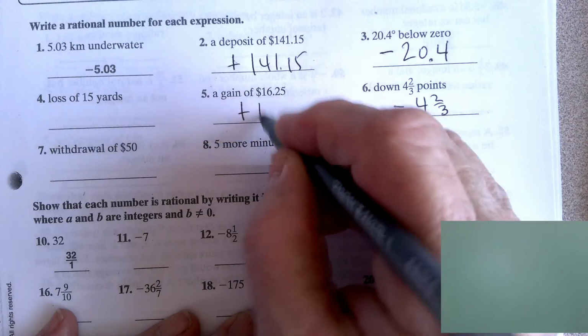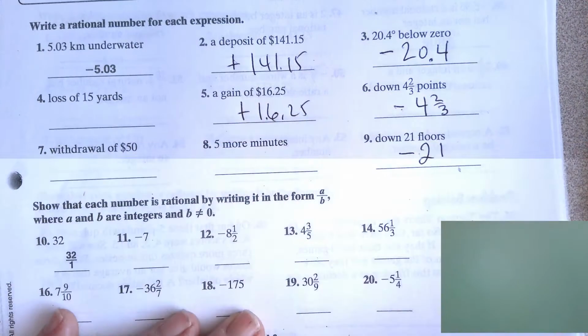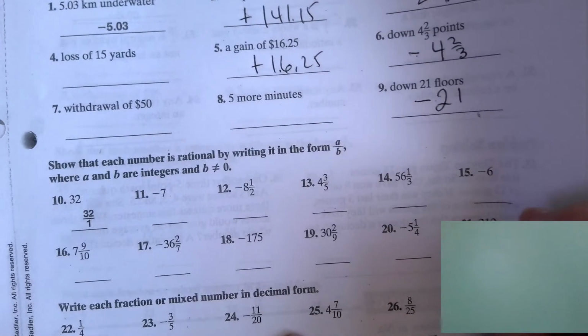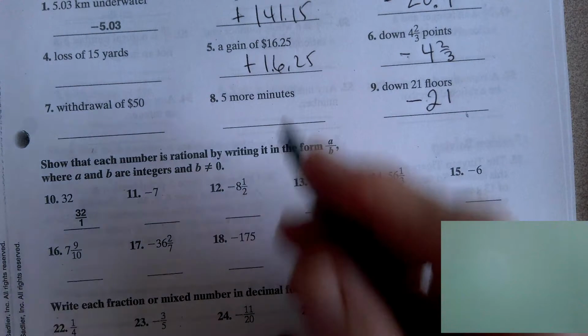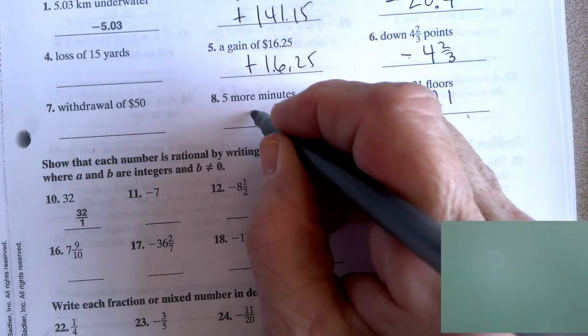Floors, negative also. A gain, you've gained this much money. Is that positive or negative? Positive, so these start out really simple. 5 more minutes, you've gained 5 minutes. What is that going to be?